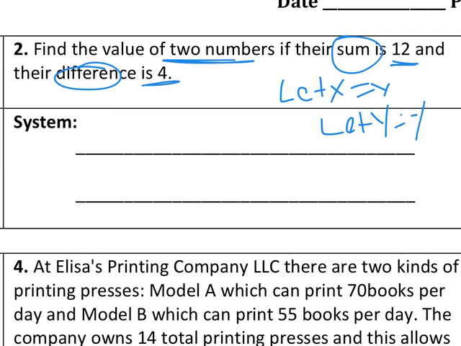Alright, so find the value of 2 numbers. I know I have 2 numbers of x and y, and their sum, I know that means that they're added together. And "is" is a very important word here because I know that always means equals. Is 12. That's the first equation.